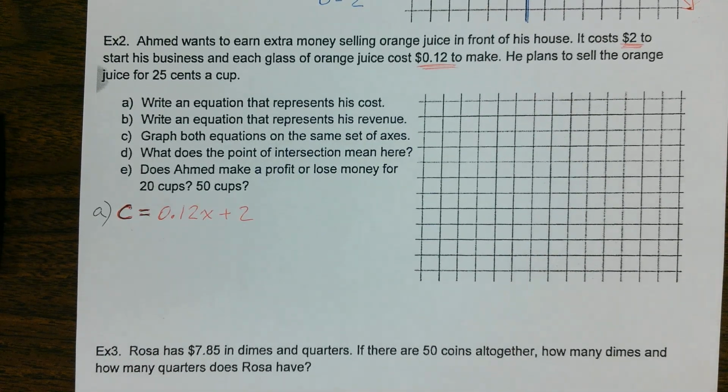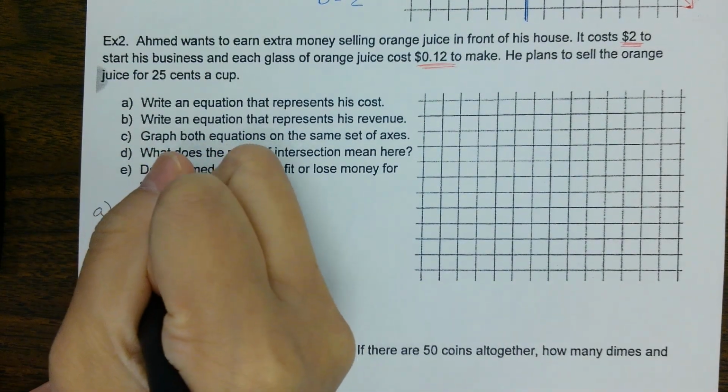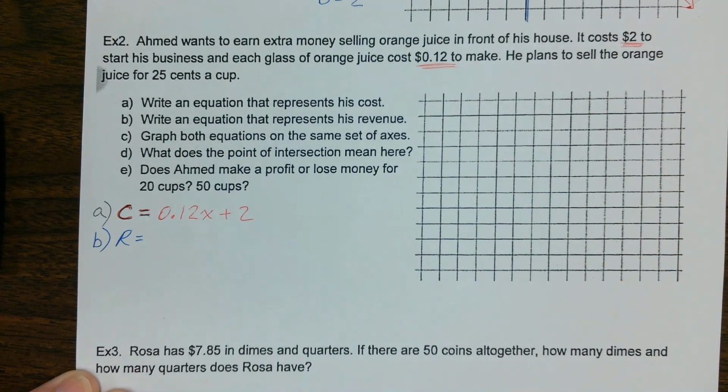Okay, part B, write an equation that represents his revenue. So how much does he make? Right. So don't worry about how much it costs him.